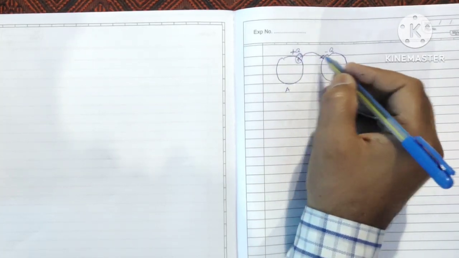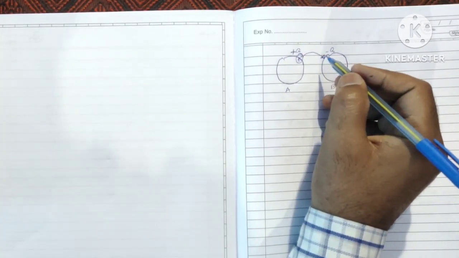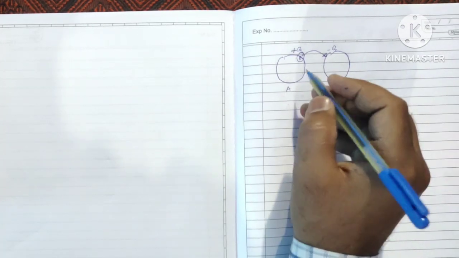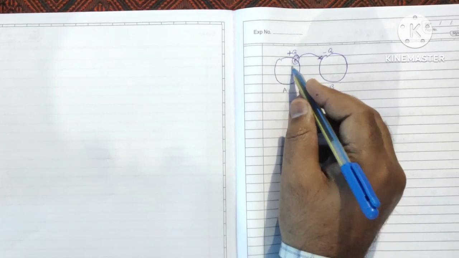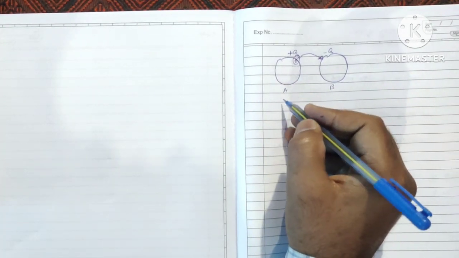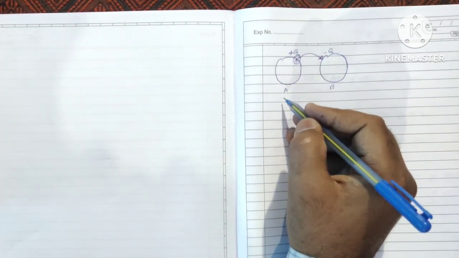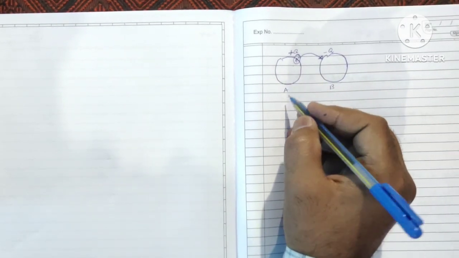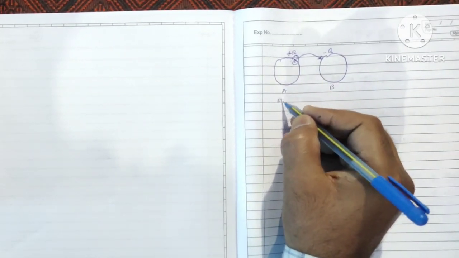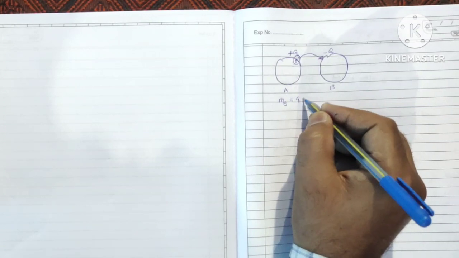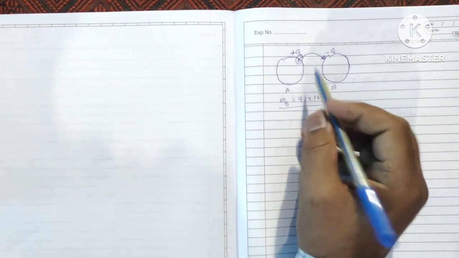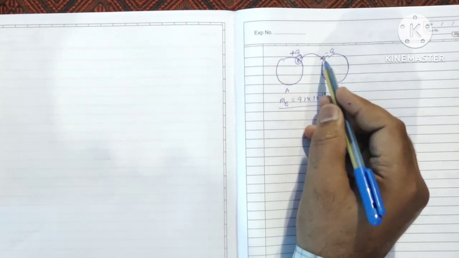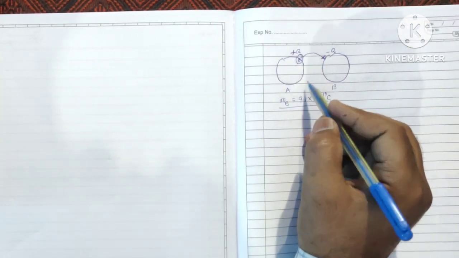Moreover, the signs of the two charges are opposite, right? So here we can say one more thing: the body which loses electrons will have its mass decreased. Its mass decreases because an electron possesses mass, 9.1 into 10 to the power minus 31 kg. Because this body is losing electrons, it is losing its mass also.